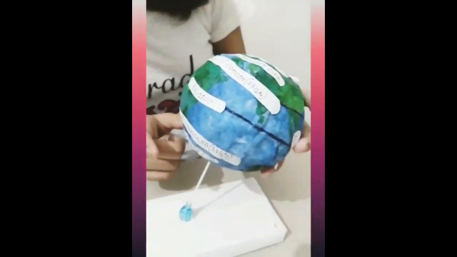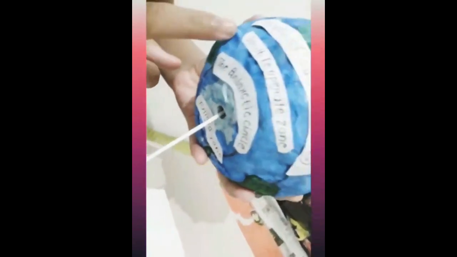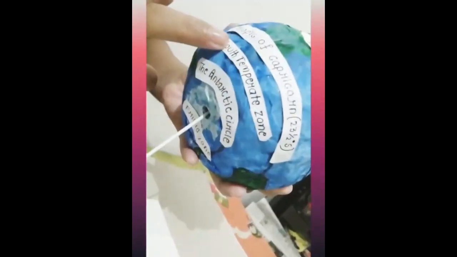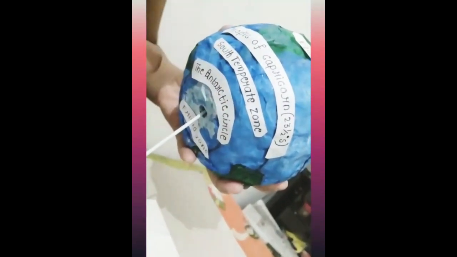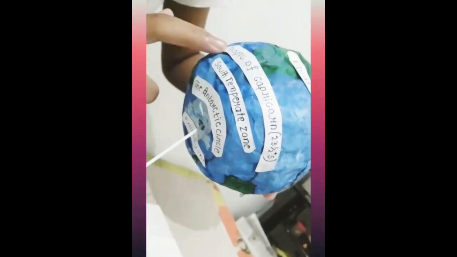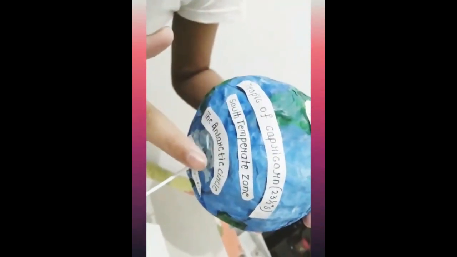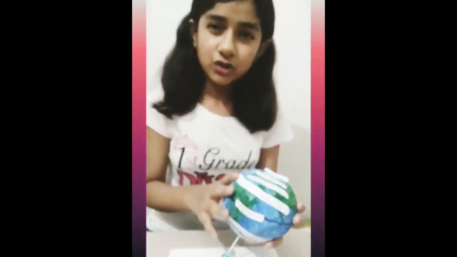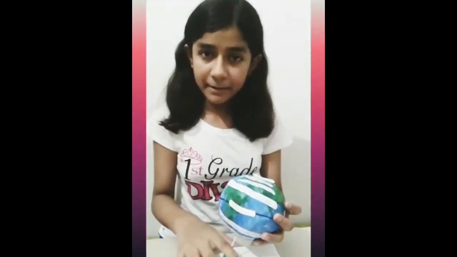Now the south temperate zone. So here is the south temperate zone. As you can see, this whole portion is the south temperate zone. This lies between the Tropic of Capricorn and the Antarctic Circle. So this is the temperate zone.